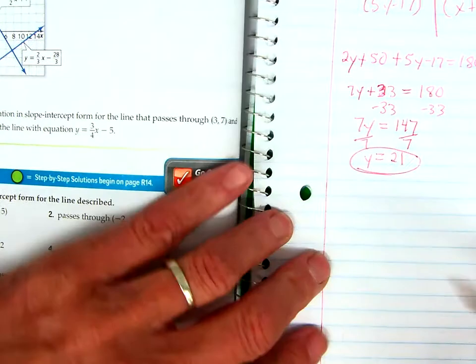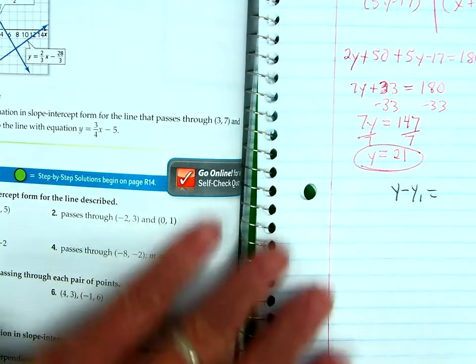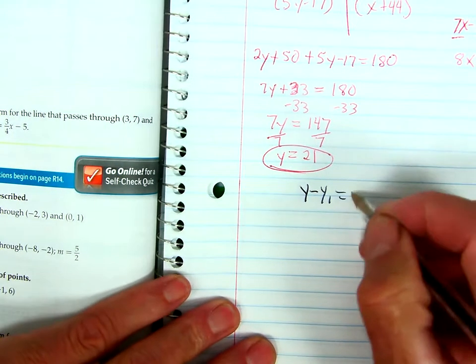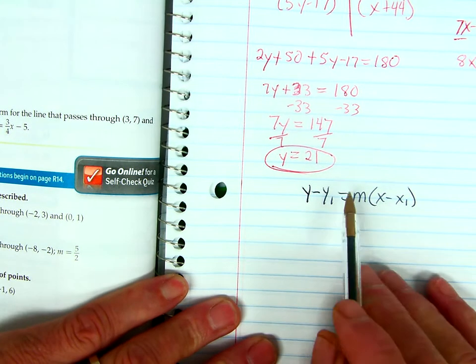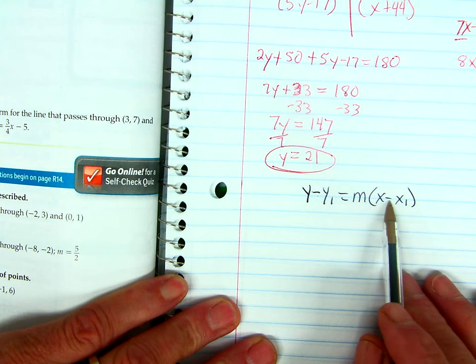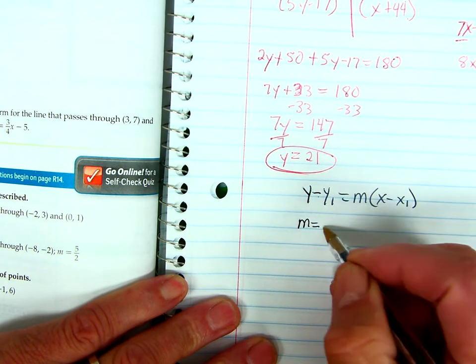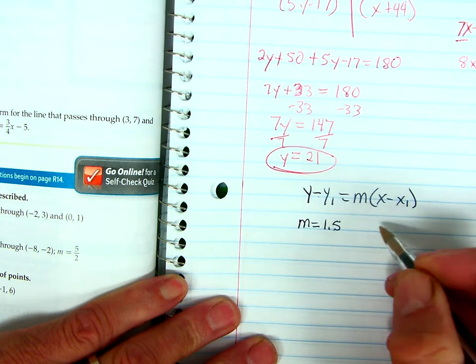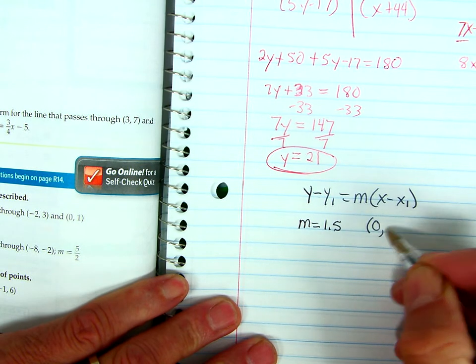So for number 1, here's the point-slope form. There will always be a minus sign here. There will always be a minus sign here. Always. For this particular exercise, my slope is 1.5 and my point is (0, 5).